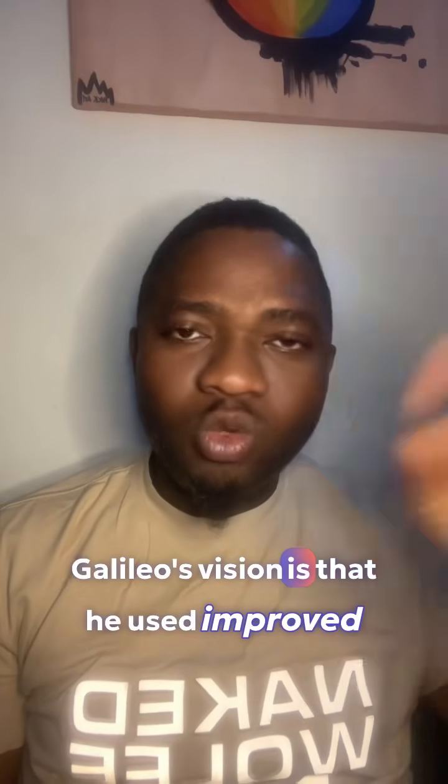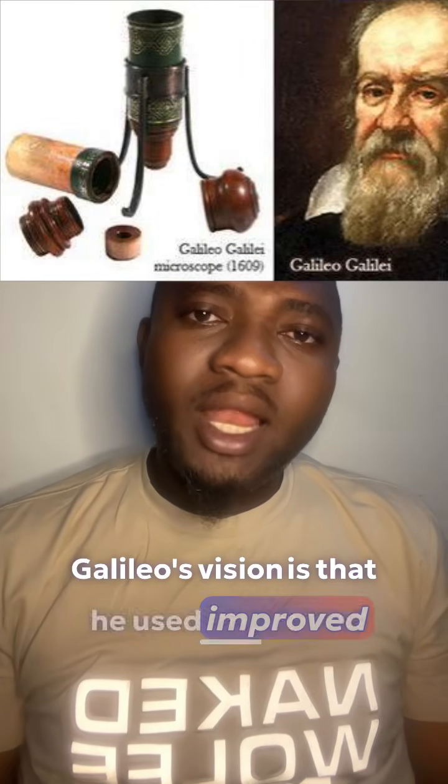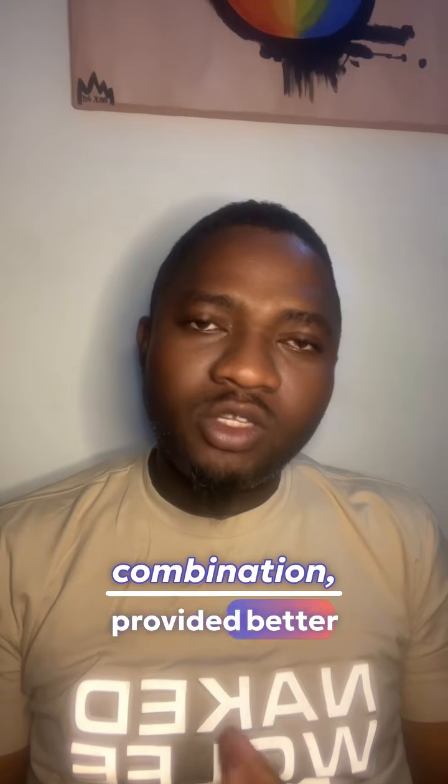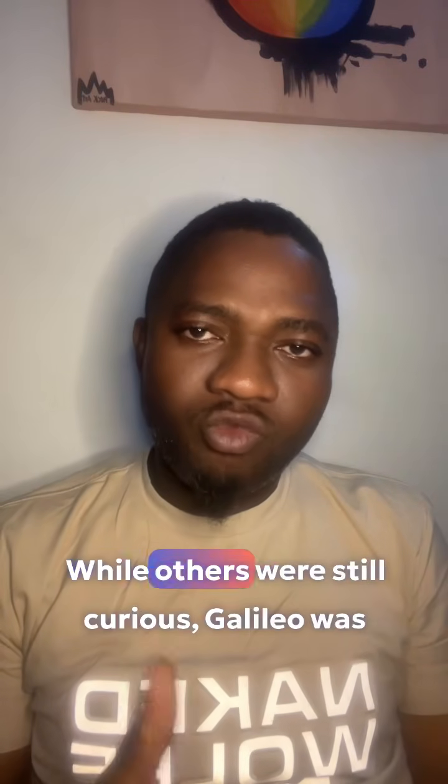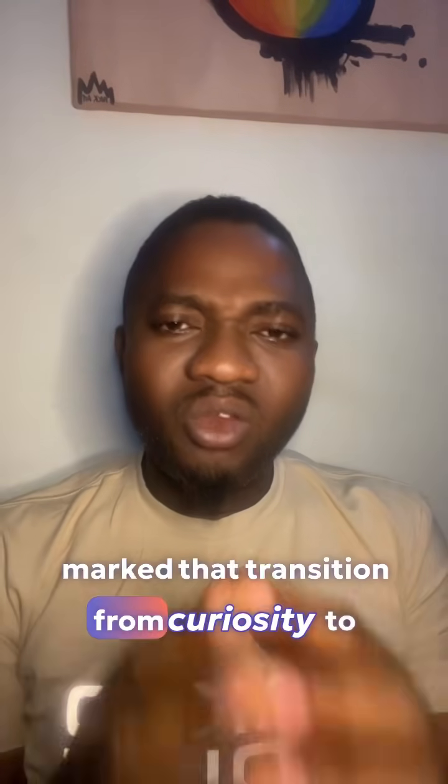Galileo's version used an improved lens combination and provided better magnification. While others were still curious, Galileo actually marked the transition from curiosity to scientific instrument.